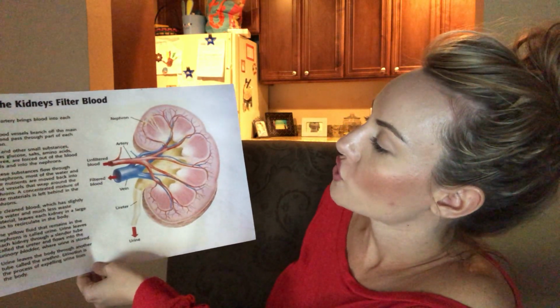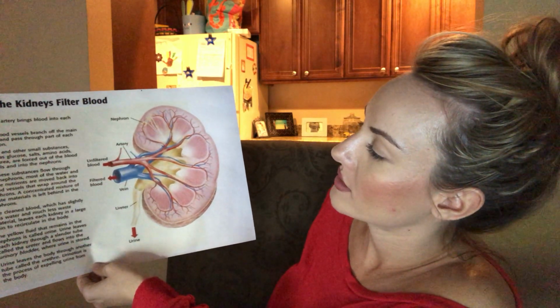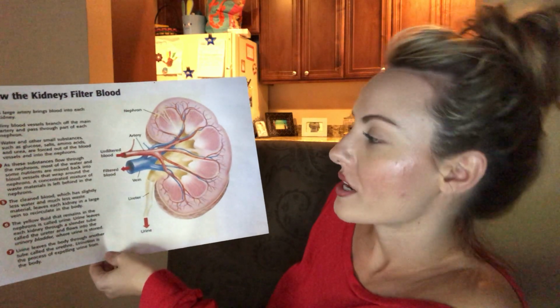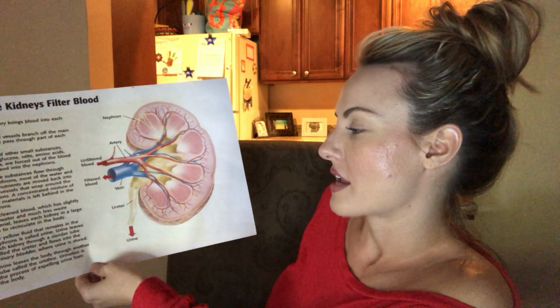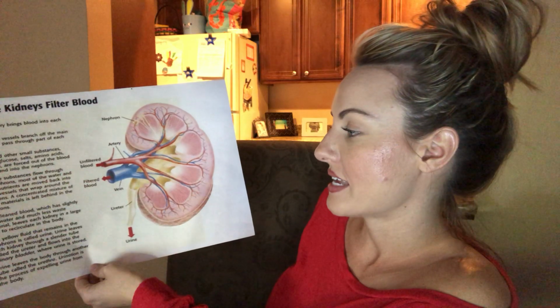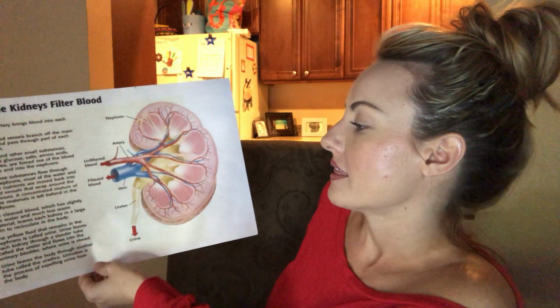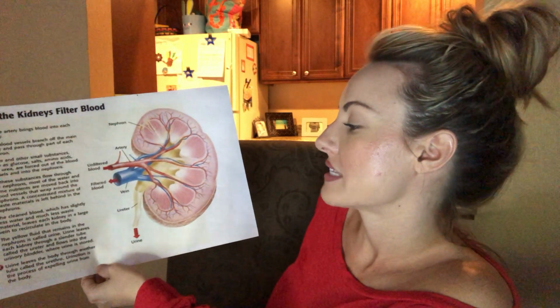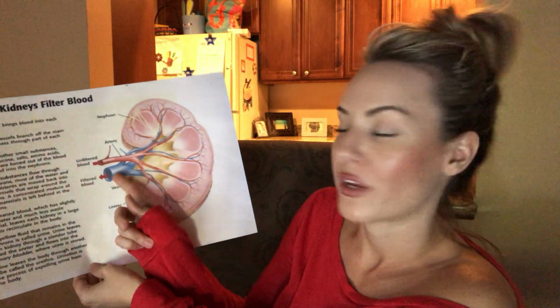Then water and other small substances such as glucose, salts, amino acids, and urea are forced out of the blood vessels and into the nephrons. As these substances flow through the nephron, most of the water and some nutrients are moved back into the blood vessels that wrap around the nephrons. A concentrated mixture of waste material is left behind in the nephron. The cleaned blood, which has slightly less water and much less waste material, leaves the kidney in a large vein, which we know as the renal vein, to recirculate in the body.